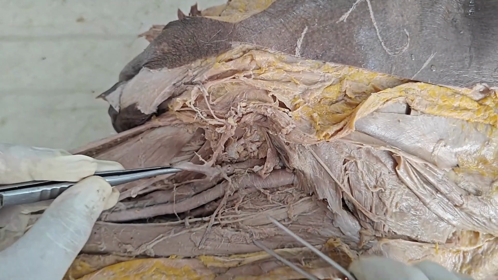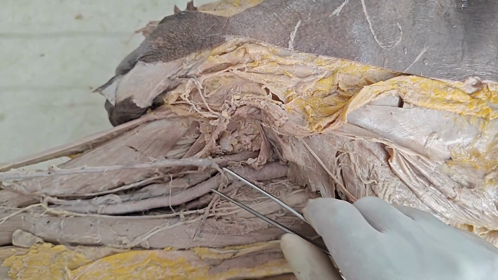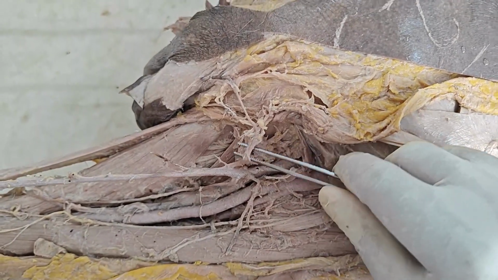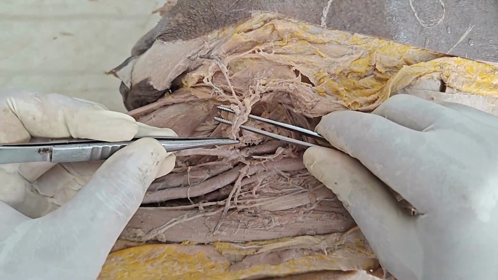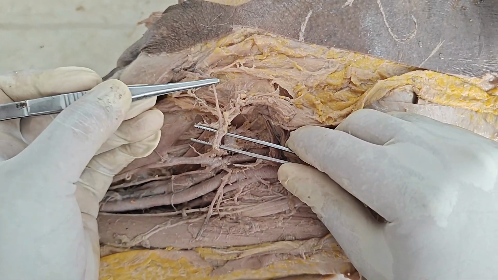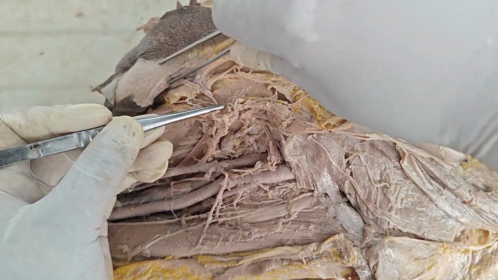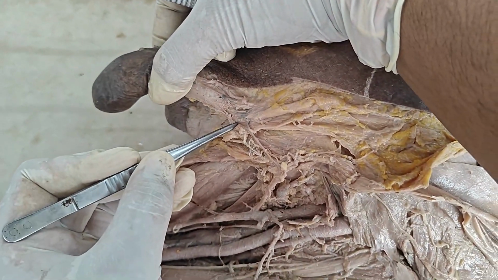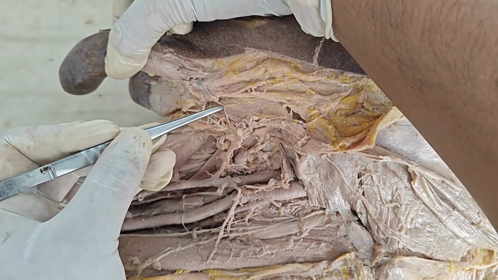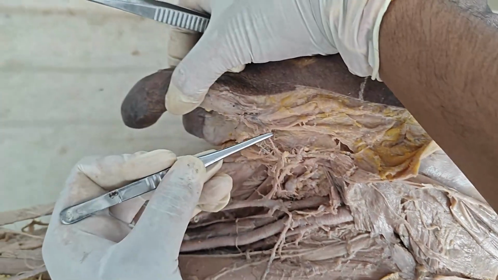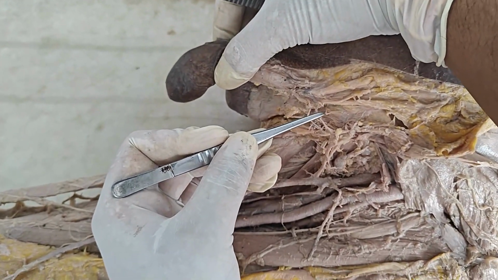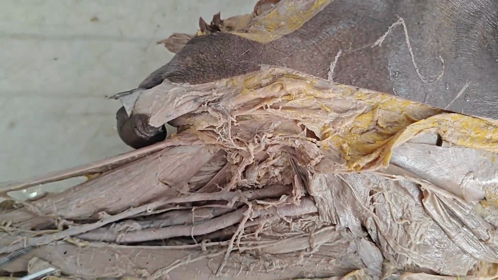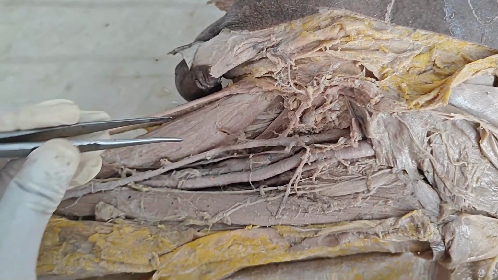This is the great saphenous vein, and this great saphenous vein opens into the femoral vein, and this is the superficial circumflex vein and the superficial pudendal vein. The superficial pudendal vein, whose tributaries drain the dorsal vein of the penis, goes into the superficial external pudendal veins. Along with it, I will show you some of the structures inside the femoral triangle.